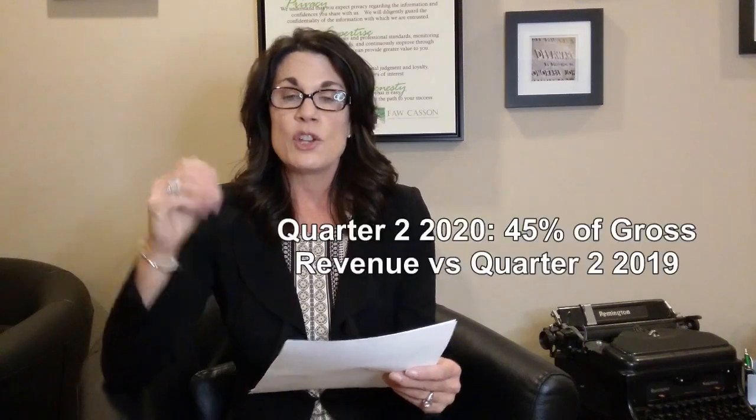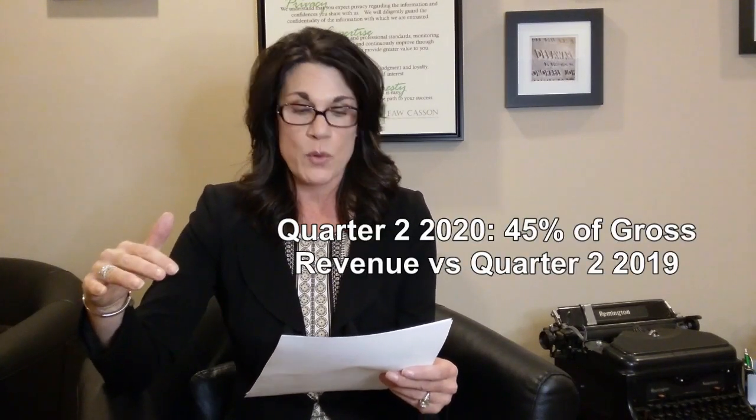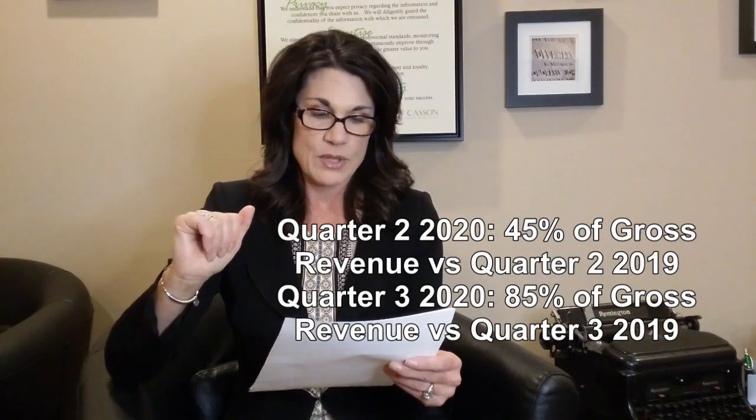In quarter 2, you're at 45% gross revenue of what you were before. Quarter 3, you're at 85%. You will qualify in both those quarters because you met the qualification in the Q2 quarter. What is so nice about this 50% requirement is that once you meet it in one quarter, you automatically meet it in the second quarter. So when you're evaluating the ERC, you first want to apply the 50% calculation because that's going to help you capitalize on this credit much more than just a full or partial suspension of business.